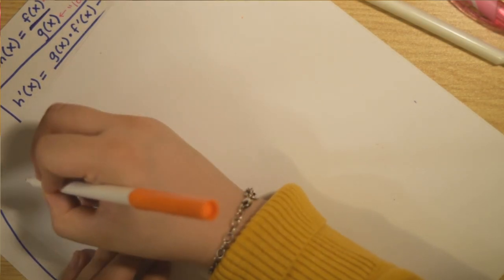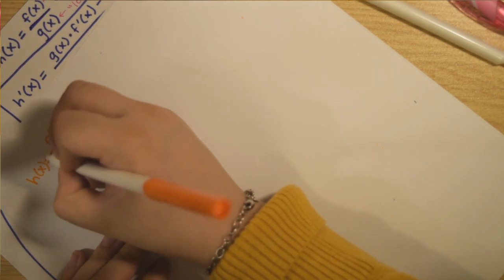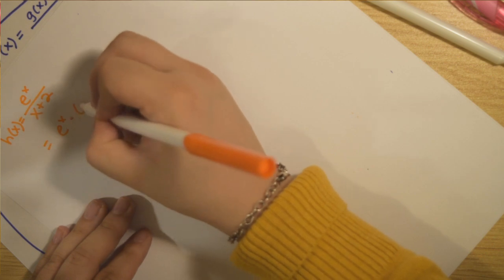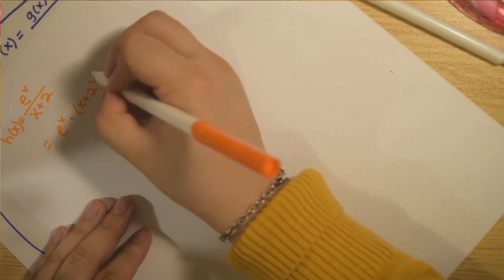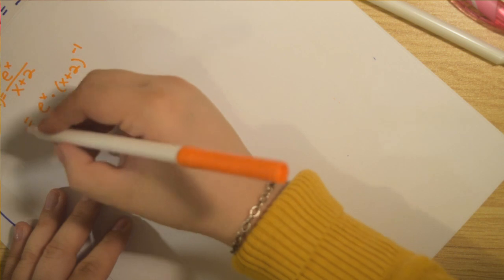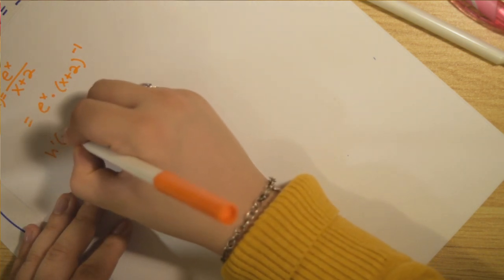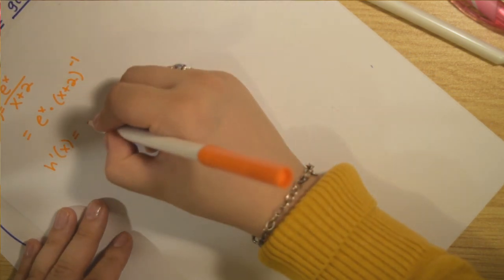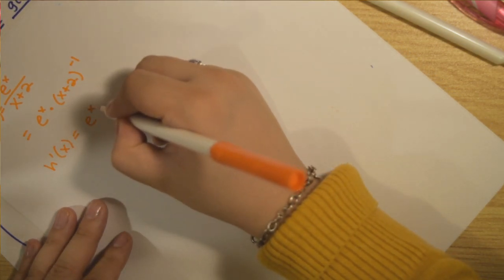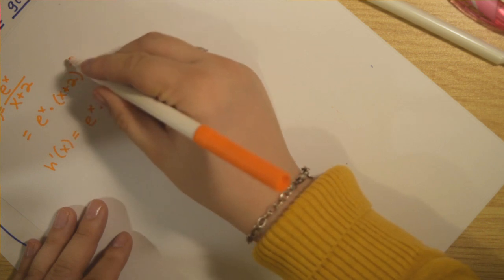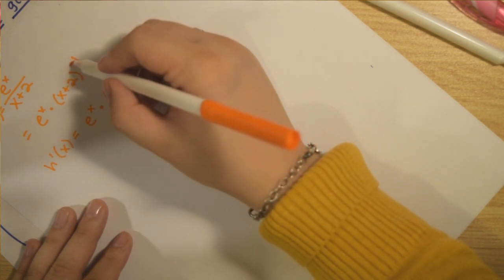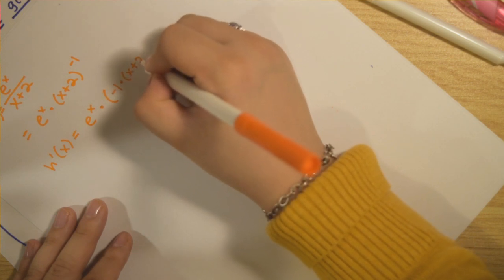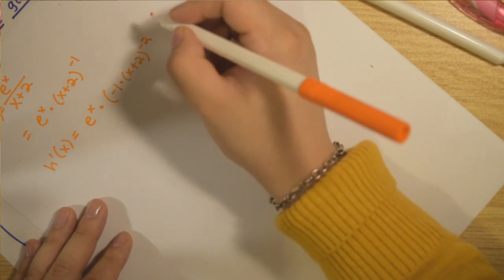If I have this for h of x, you would just immediately jump to doing x plus 2 to the negative 1. And then when you find h prime of x, I'm going to just use the product rule now. So you keep the first times the derivative of the second, which would be the negative 1 times x plus 2 to the negative 2.